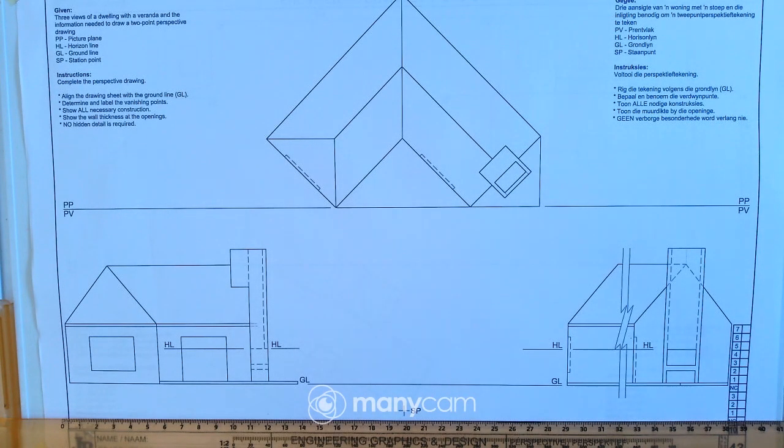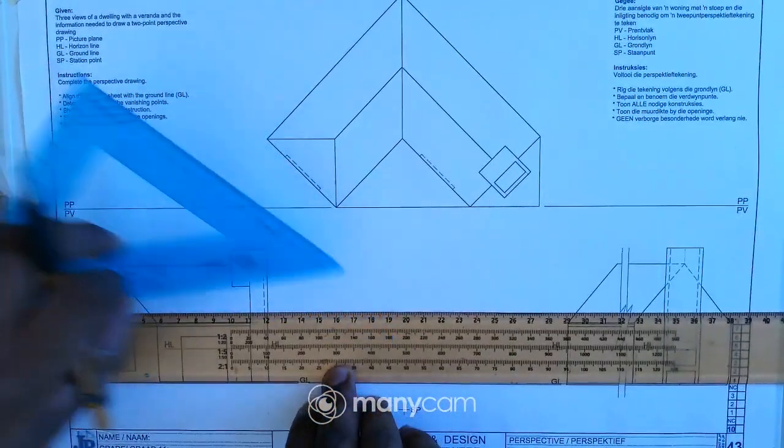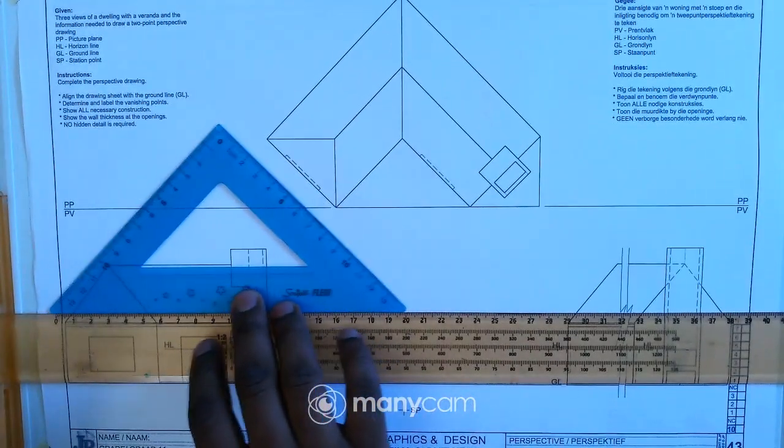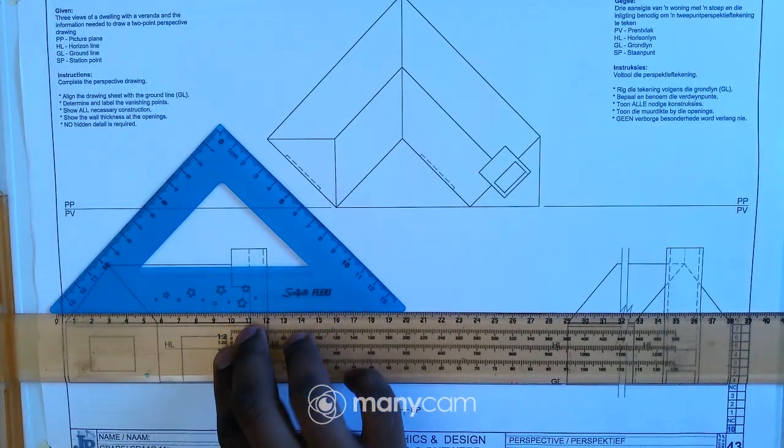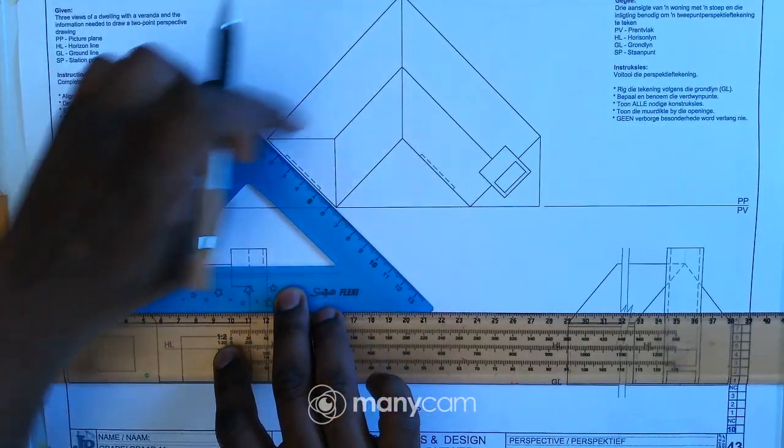Okay, grade 11s. I have a 2-point perspective drawing question over here. This is page 43. I took this question from the JPEGD workbook for grade 11. Step number one, obviously, I have to find the two vanishing points, the LVP and the right vanishing point, which is the RVP. And obviously, for me to find the two vanishing points, I'll take my 45 degrees set square and check the angle there from the top view.